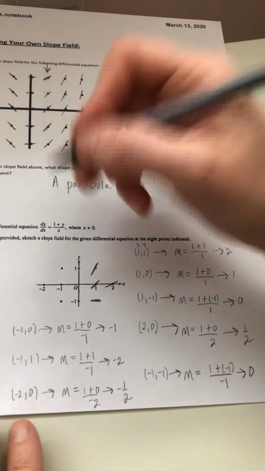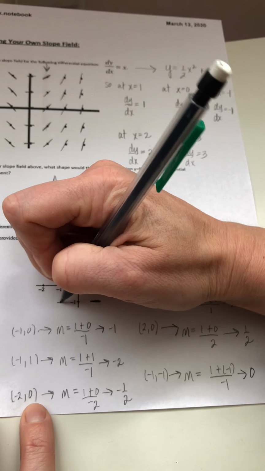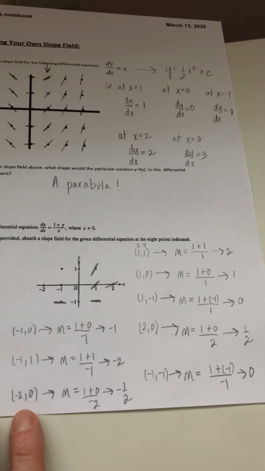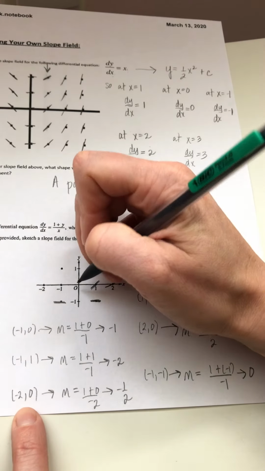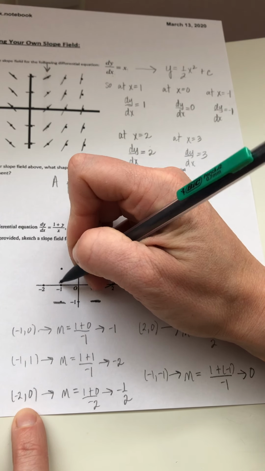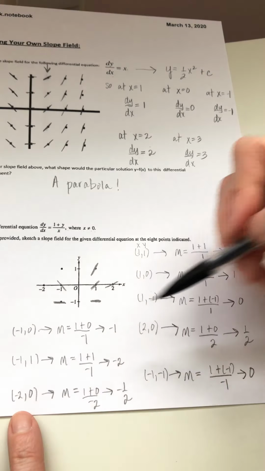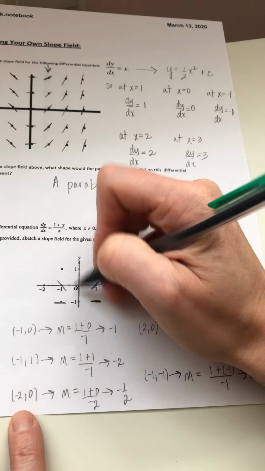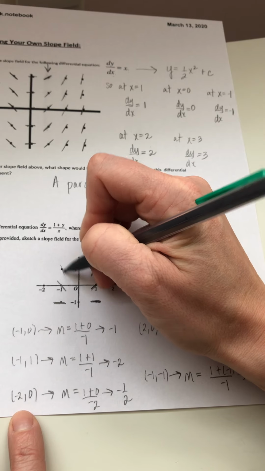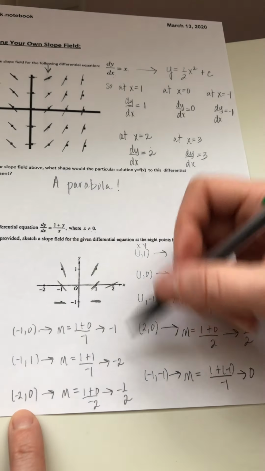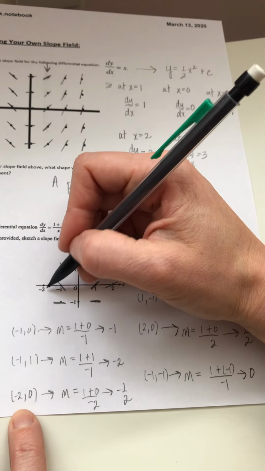Okay, so then I'm just going to start plotting. So -1, -1, slope 0. At -1, 0, I have a slope of -1. At -1, 1, I have a slope of -2. And -2, 0, a slope of -1/2.